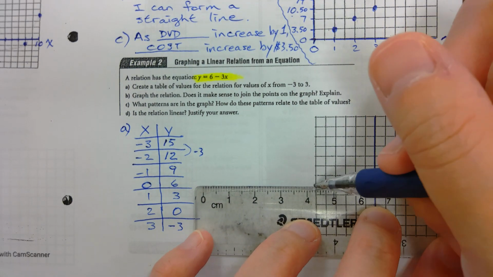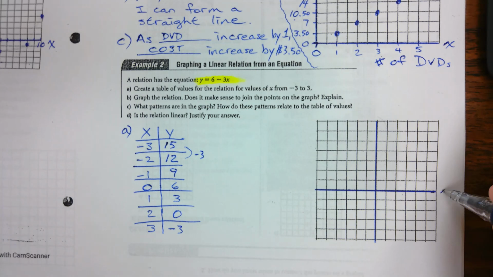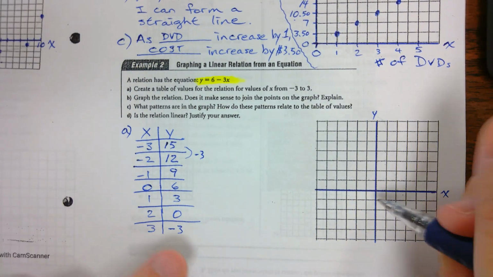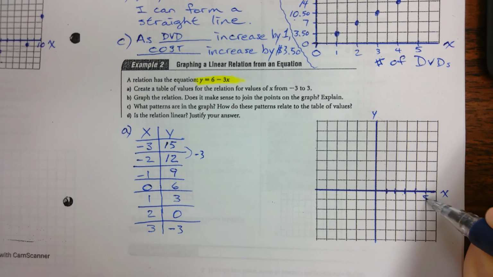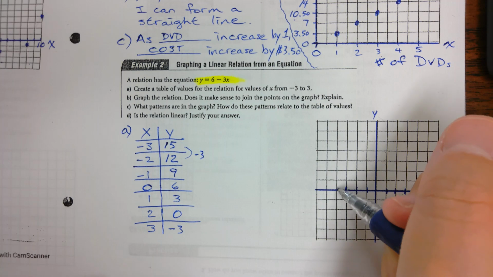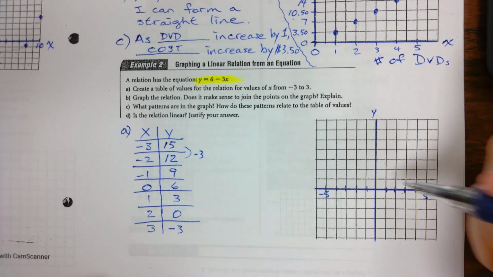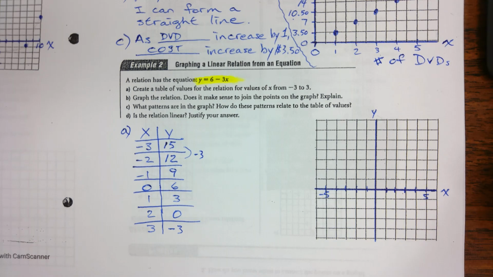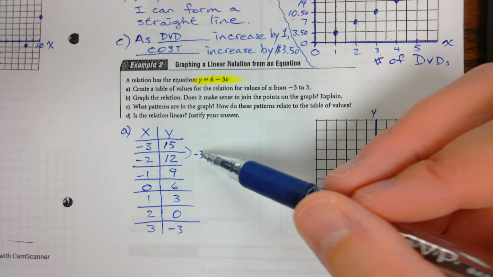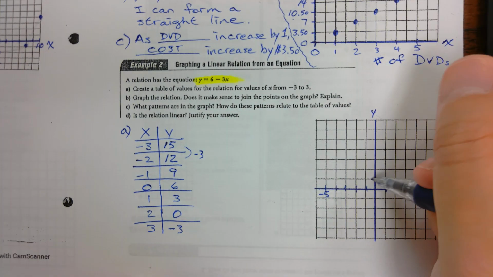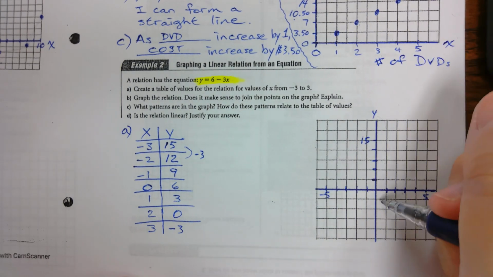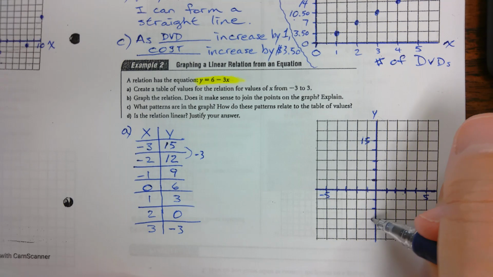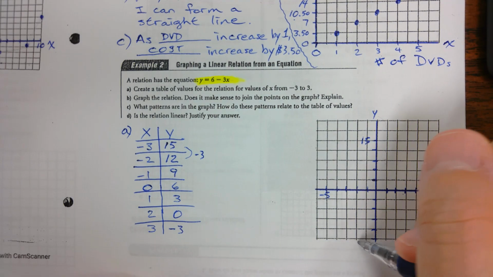I'm gonna shift this down a little. Okay, so this is my x, this is my y. So for my x, I'm just gonna do by ones: 1, 2, 3, 4, 5, -1, -2, -3, -4, -5. Okay, what about my y? What should I go up by? Jenny? 3, yeah, because my pattern is by 3, it makes sense to go up by 3. So 3, 6, 9, 12, 15, and -3, -6, -9, -12, -15.